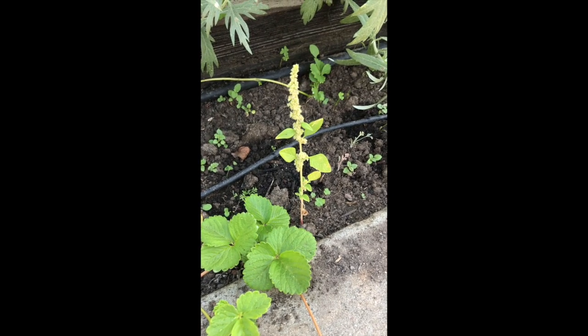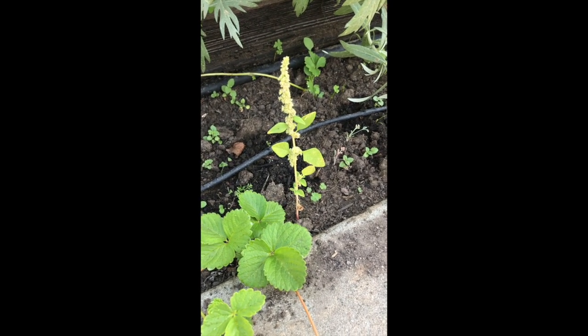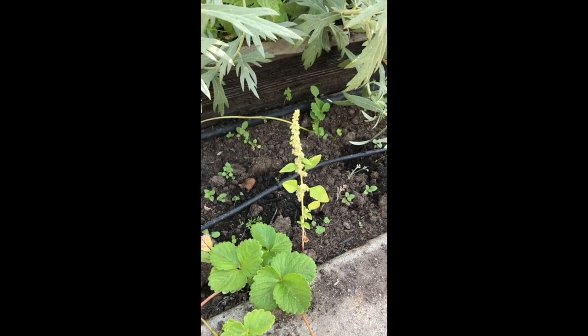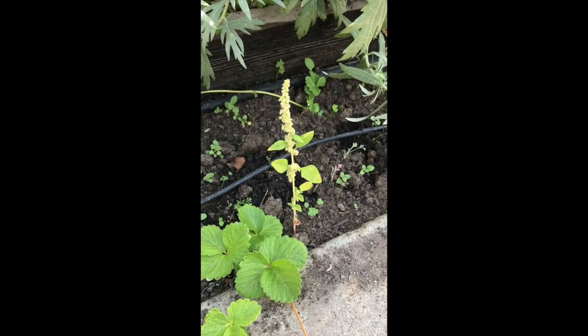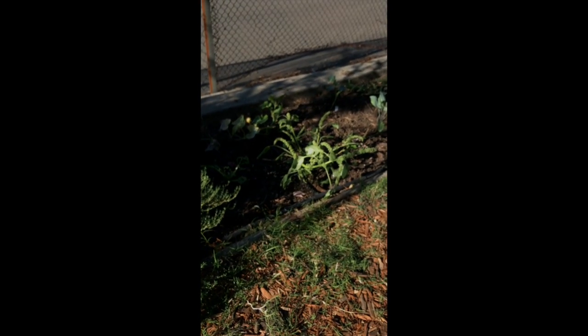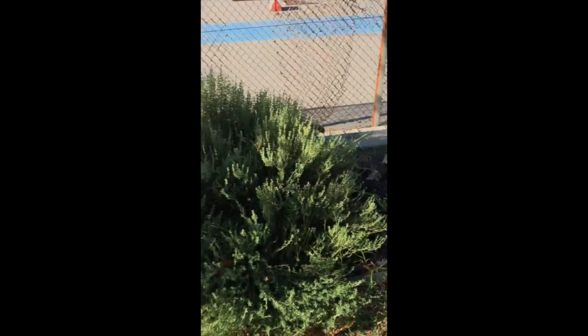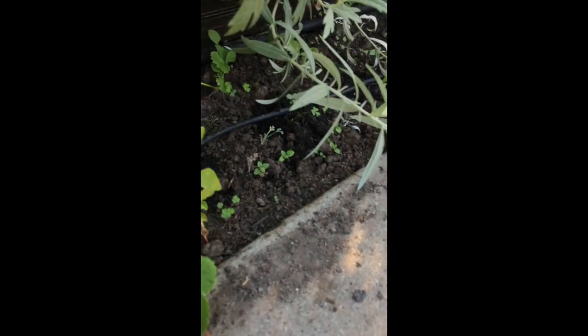How did this tiny plant of amaranth get here in the garden? I didn't plant it, but last year there was amaranth growing in that bed on that side of the garden. And when the wind blew really hard, lots of amaranth seeds spread throughout the garden and caused new amaranth plants to grow this year.